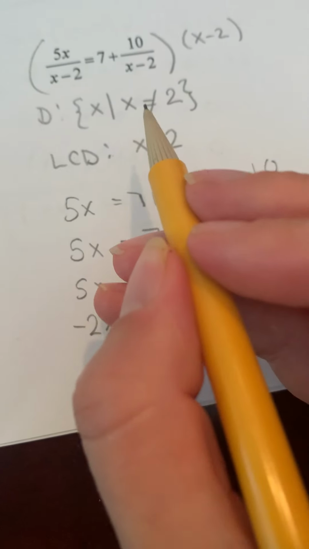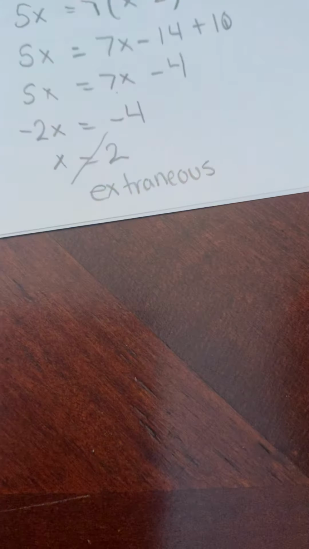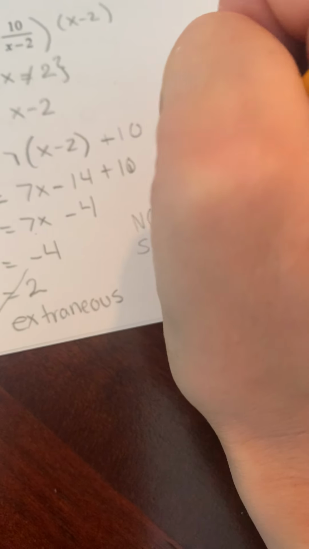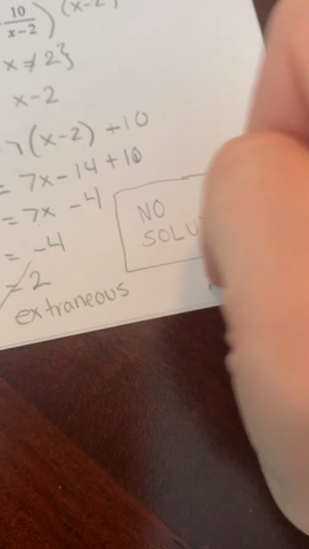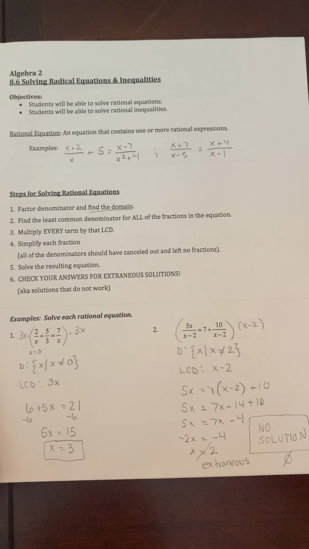So can x be 2? Well, if I go back to my domain, it says it can't be 2. So this is no good. So this is our extraneous solution. So that means there's no other ones that work, so there is no solution for this problem. Or recall the no solution symbol. Okay, so I'll pause there in case you need to look at that again.